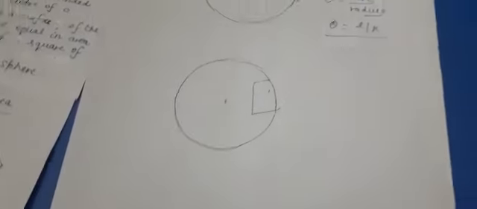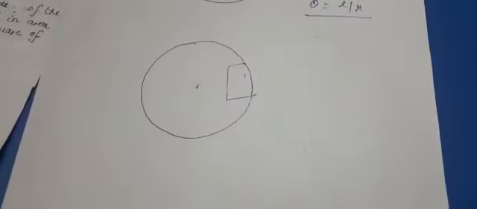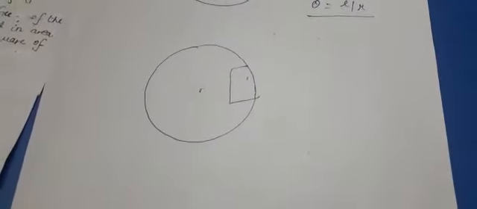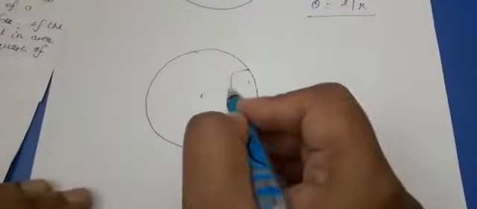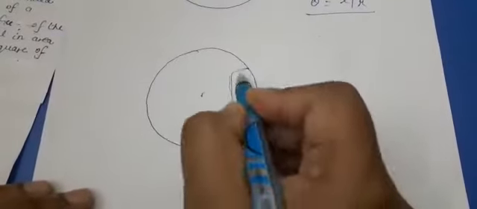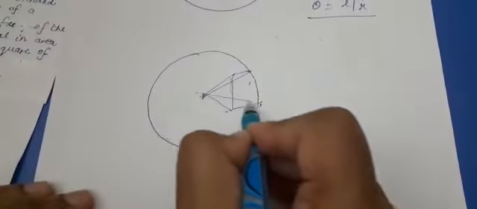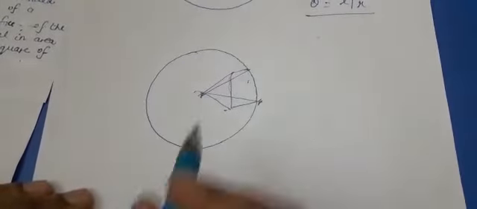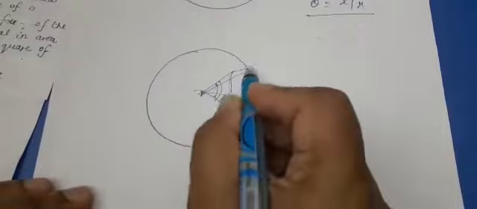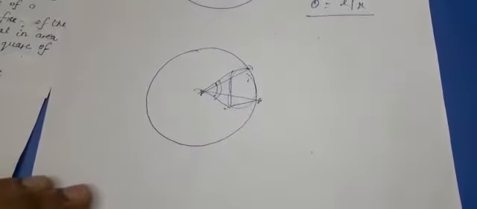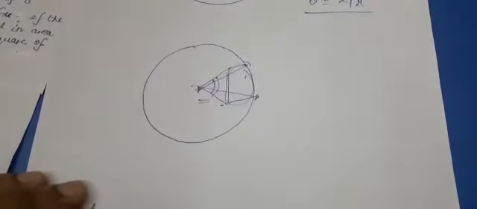You can take a ball at your home, everyone has a ball. You can draw a circle, a square, or any irregular surface. Now all the points of this surface, when you join them to the center, this is the angle subtended by this surface.